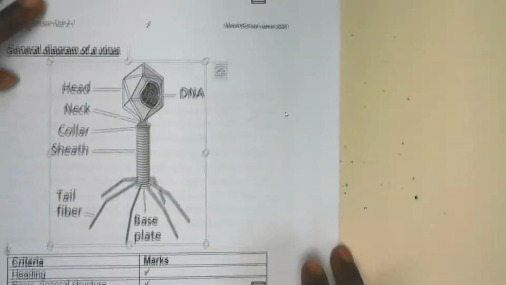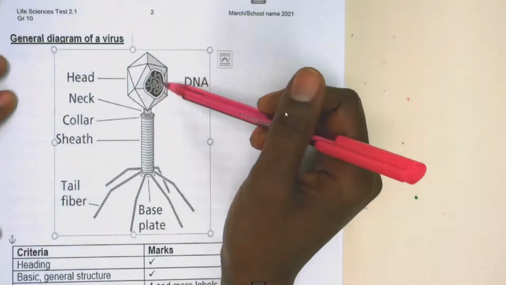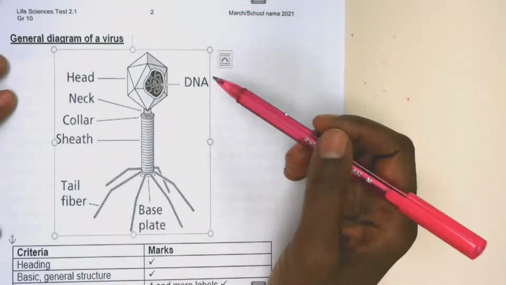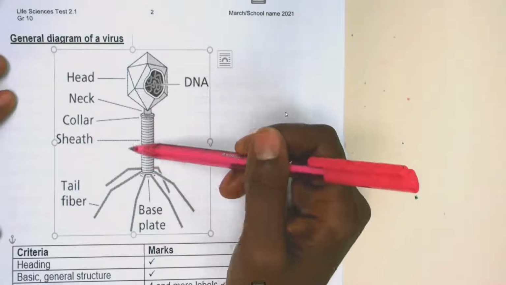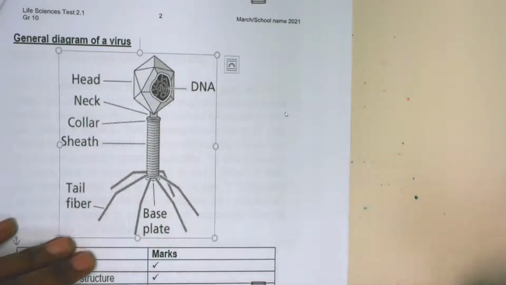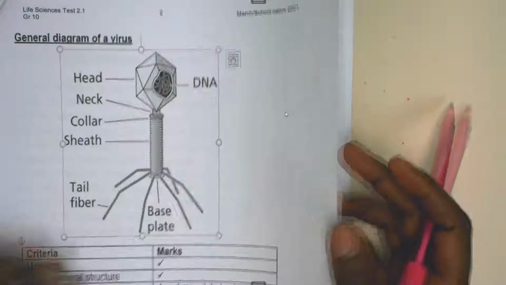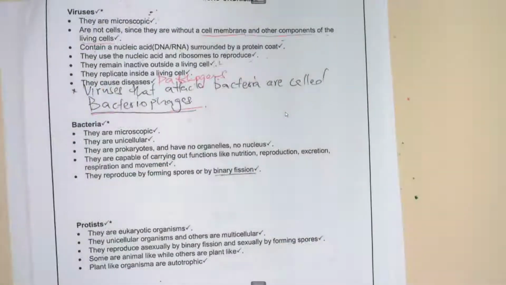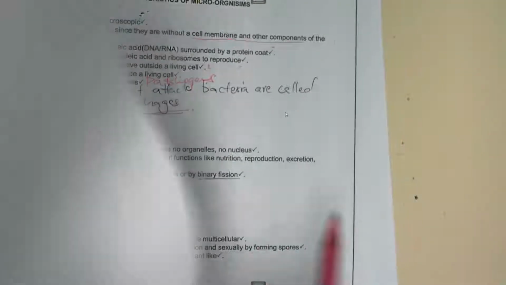Please remember that you also have to know the structure. So we have the head, and inside this part of the head is where the DNA is located. We also have the neck, the collar, the sheath, and then the tail fiber and the base plate. So that is the diagram or structure of the virus. After that, we will move to the effects and management of rabies. Please remember that rabies is one of the diseases which is caused by a virus.